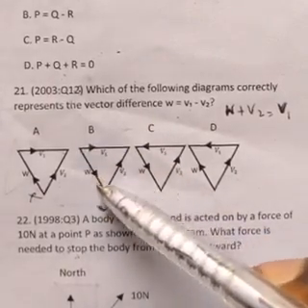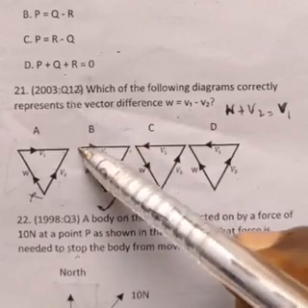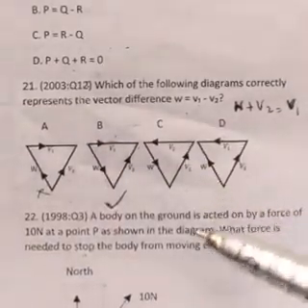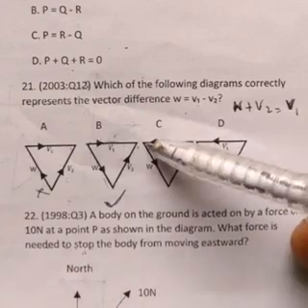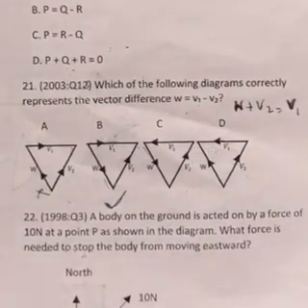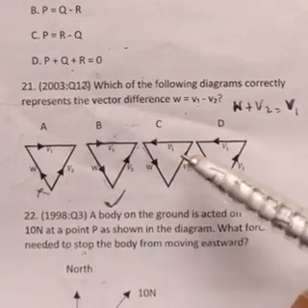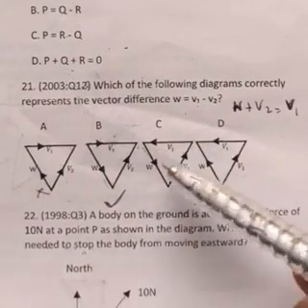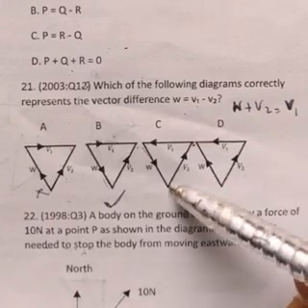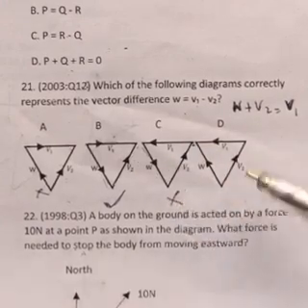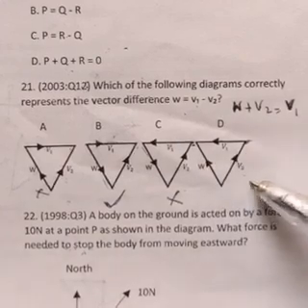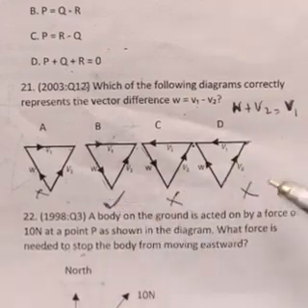Because W plus V2, same direction, equals V1. So this is correct. Let's prove that option C is wrong. If this is V1, W should go like this, V2 should go like this. Option C is wrong because here it means V1 equals, if we go this way, you have to start from here. It means it should be W and V2. This is also wrong. If this is V1, we have to start from here. This should be W and this should be V2. This is also wrong. So the answer is B.